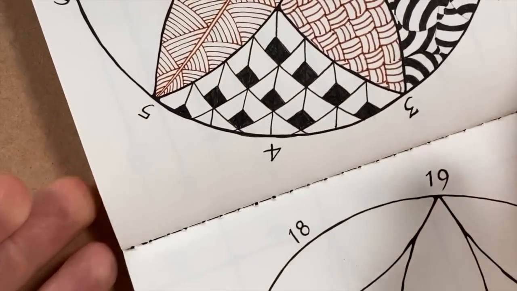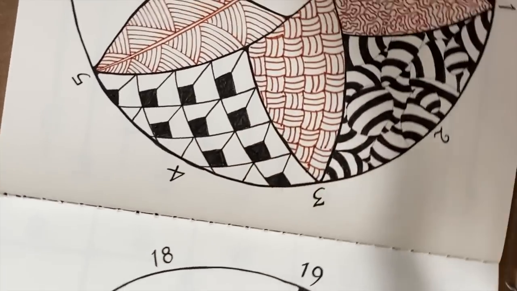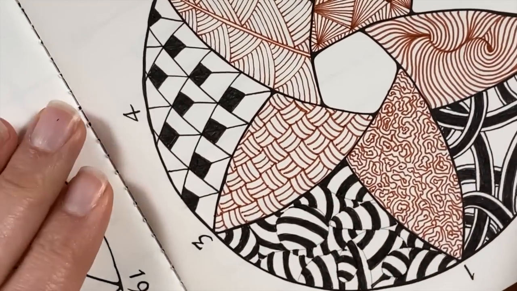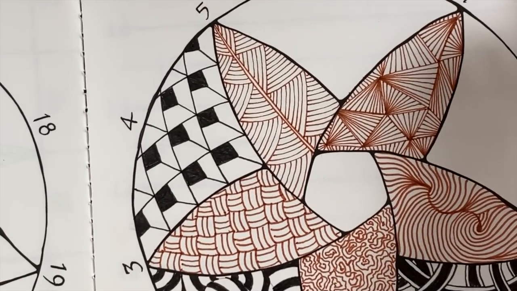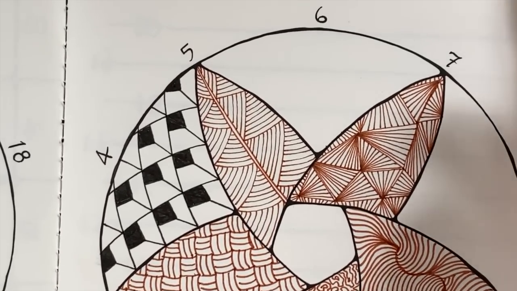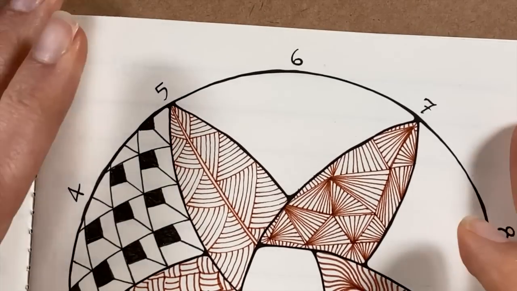Okay, so I have all my cubines filled in. It's looking pretty cool already, but it's definitely one of those tangles that looks great when you have it all shaded up. I love that one. It's a great drama tangle. All right, next up we have Jetties.